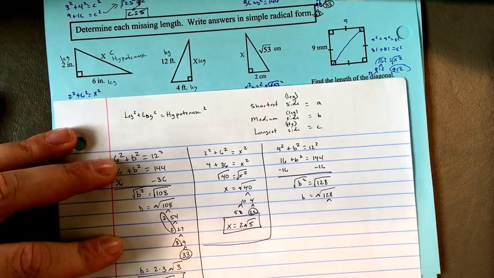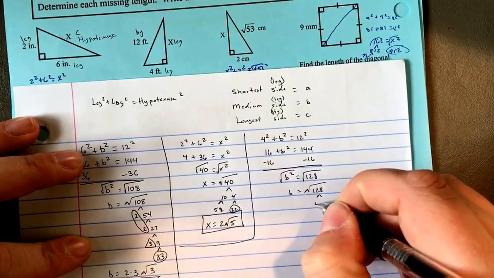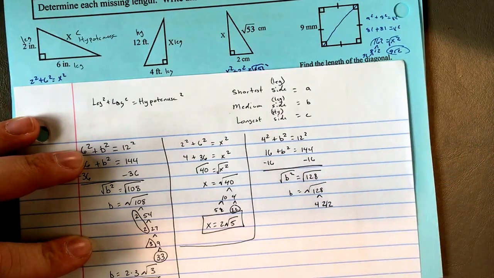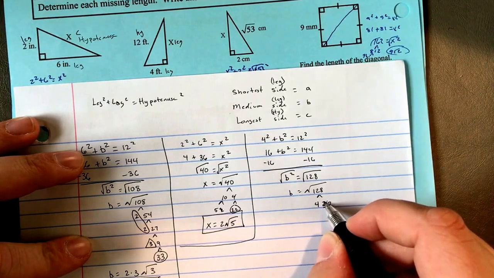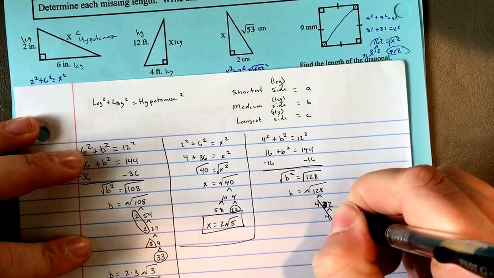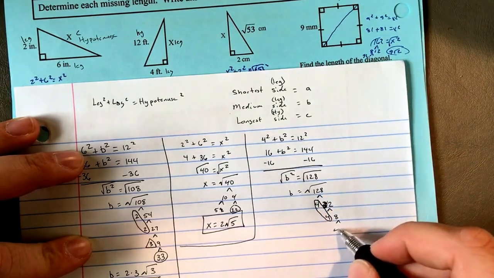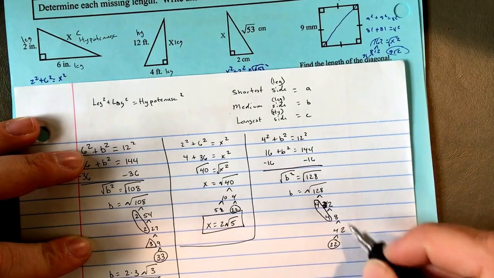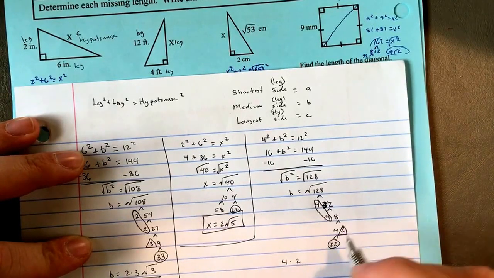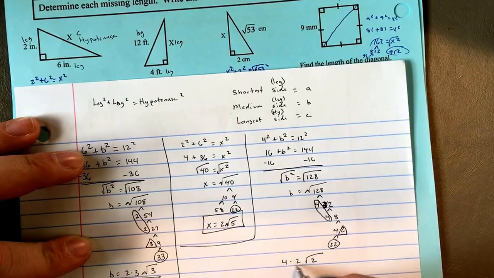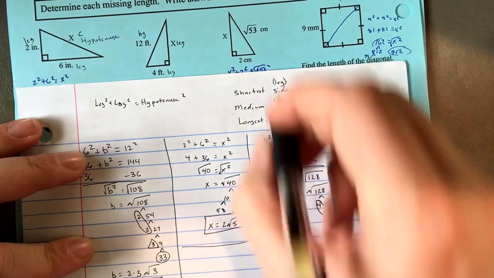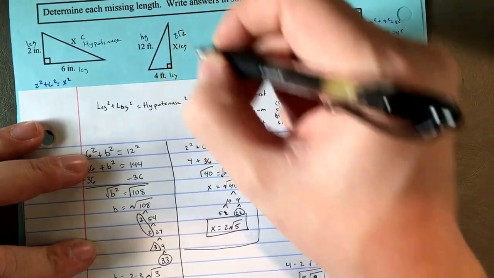And we'll start thinking about the perfect numbers that go into 128. Let's go ahead and say 4 goes into 128 32 times, excuse me. Here we know 8 times 4 is 32. We have a pair of 4s. 8 is 4 times 2. 4 is 2 times 2. So we've got a set of 4s and a set of 2s, so we can take out a 4 and a 2. And what's left is this radical 2. 4 times 2 is 8, so our answer is going to be 8 radical 2. So the side that we're missing here, this leg, is 8 radical 2.